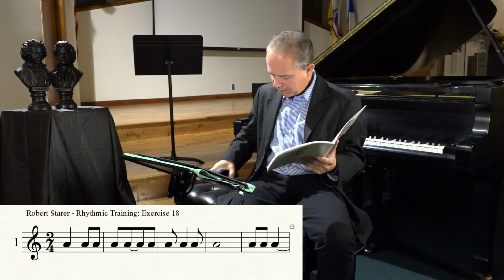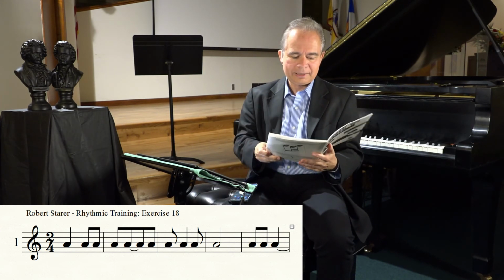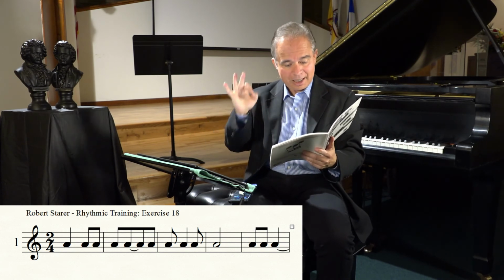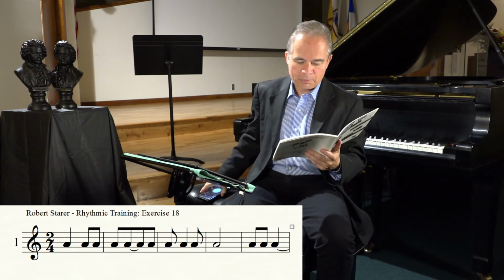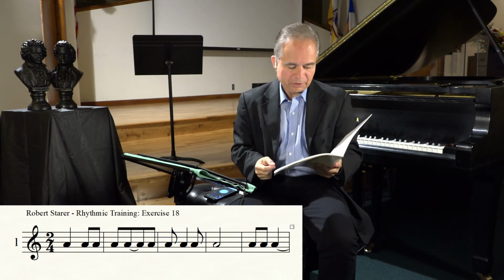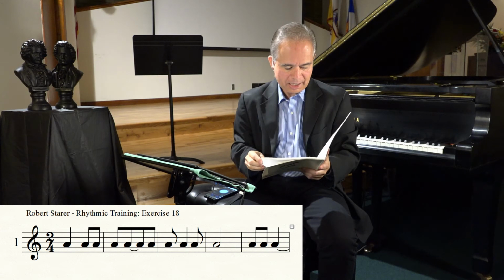It's always good to have a metronome. Okay, so just the first 4 bars in number 18. Ta ta ta ta ta ta ta ta ta ta. Okay, so those are the first 4 bars at metronome 90, and I will let you figure out the rest. So for next time, 18 and 19 from Robert Starr's Rhythmic Training.